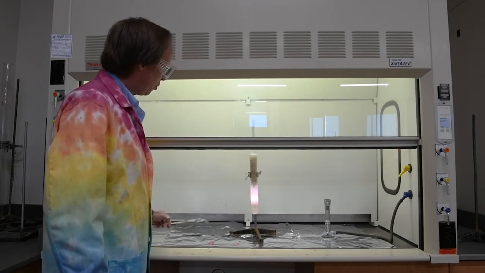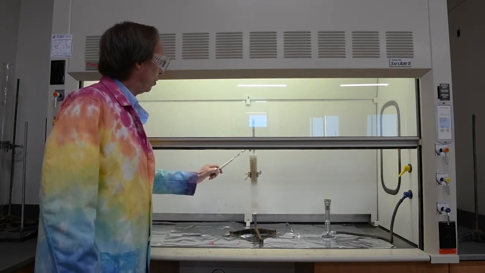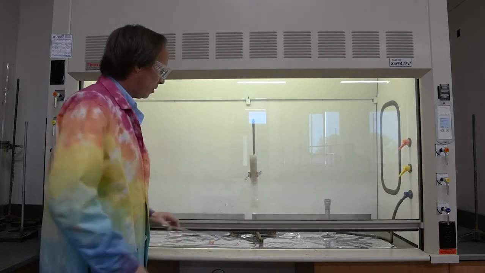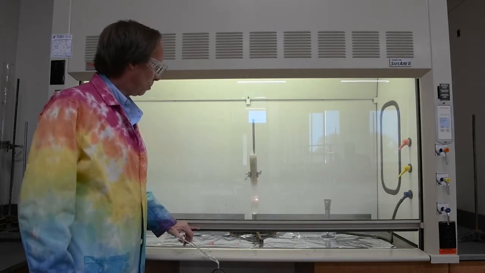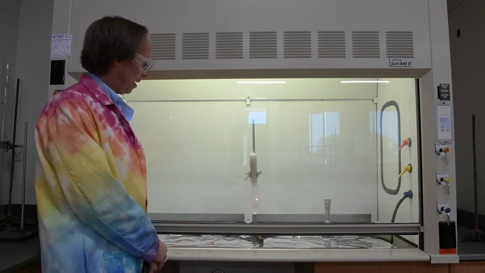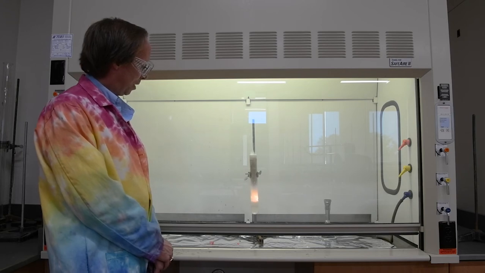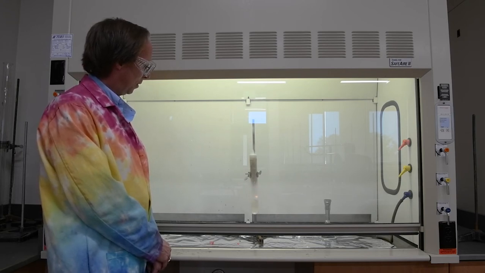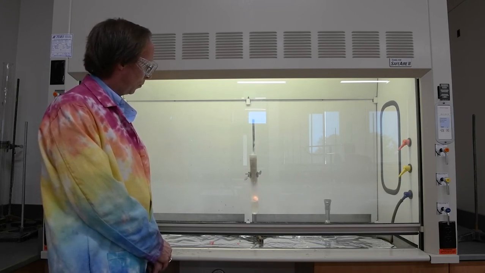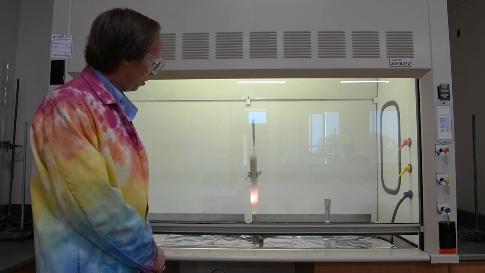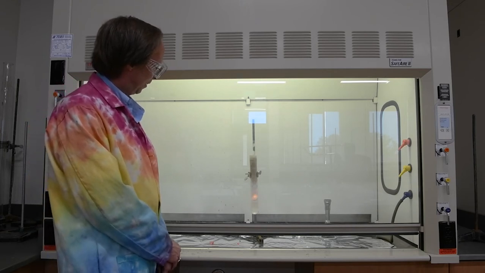Now, while that's still nice and hot, let's add an almond. Almonds are sort of difficult to get to ignite. Fats take a lot of heat to get them going, but once they start, they have a lot of energy. So let's see if we can get that almond to ignite here. Oh, there it's starting. Come on, almond.